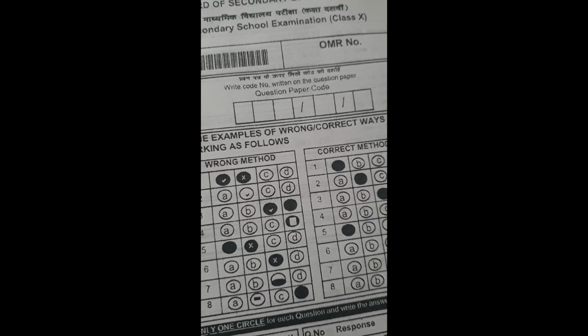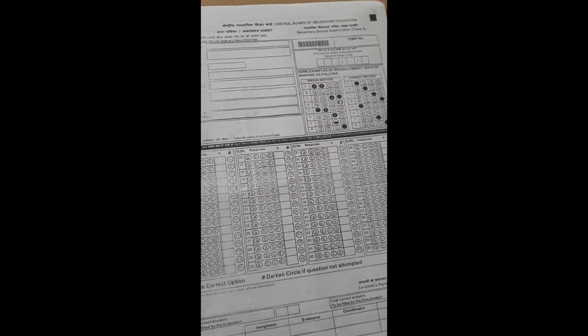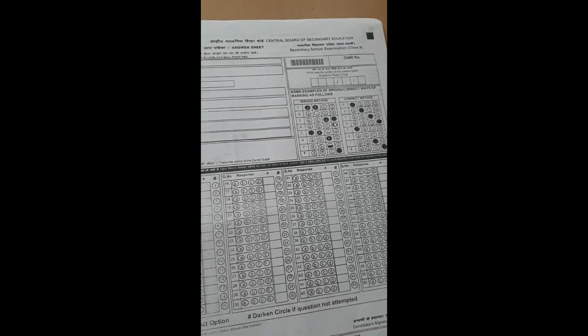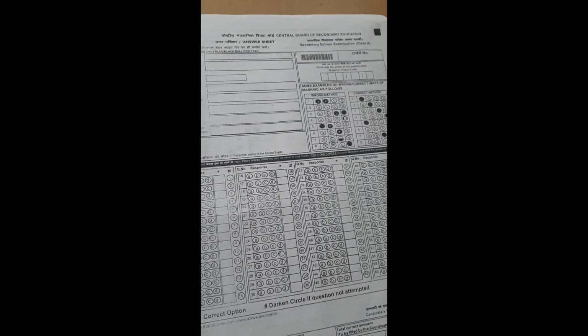This is the question paper code area on the right hand side, and you will be able to figure out the question paper code too, which will be written on the top right section. At the top right corner you will be able to see it. So now this is your OMR sheet for classes 10th and 12th. This is how the OMR sheet is going to look like.